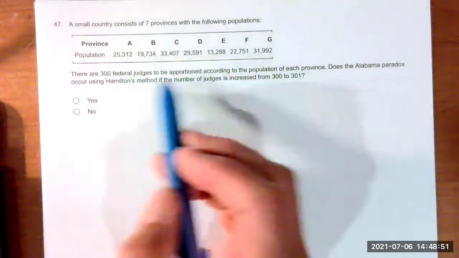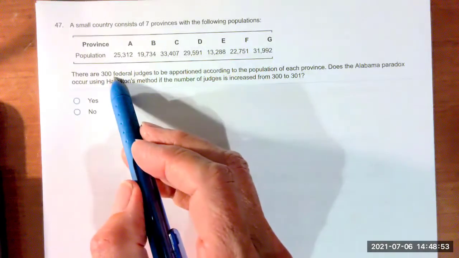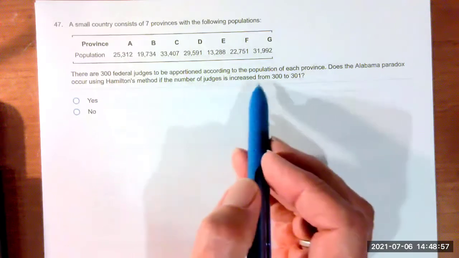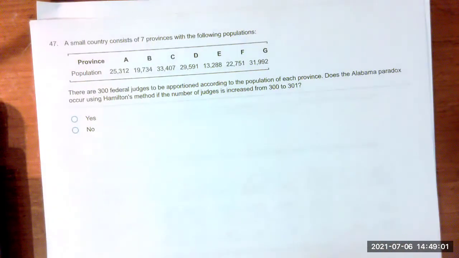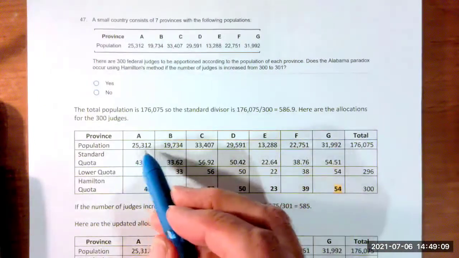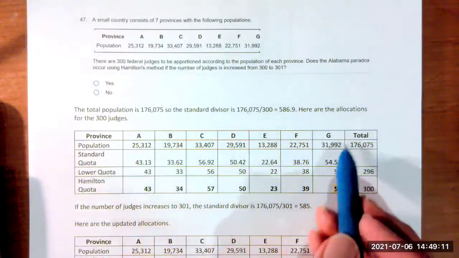And then one final question. And again, I have a detailed solution on a separate page for this one. They want to know, here's a bunch of provinces and we have 300 federal judges to apportion. And does the Alabama paradox occur using Hamilton's method if the number of judges is increased from 300 to 301? And again, I have a nice detailed solution that you can find in the same location as this exam. So the first thing I did, I put this in Excel. It's easier for me to put in all the numbers here and I got the total.